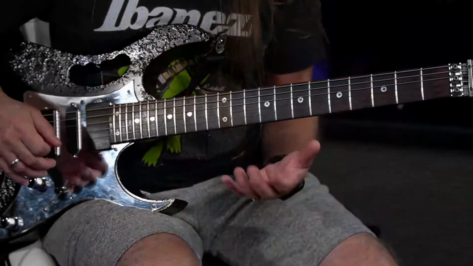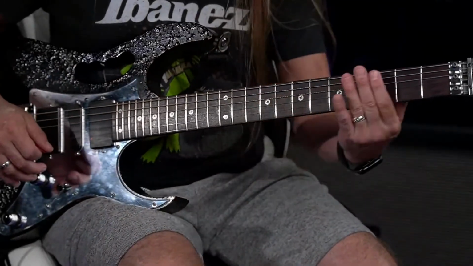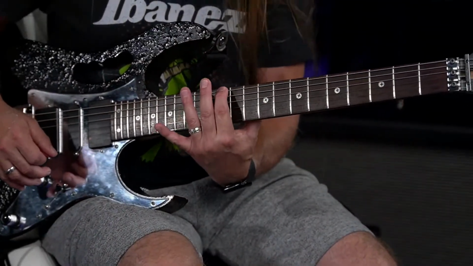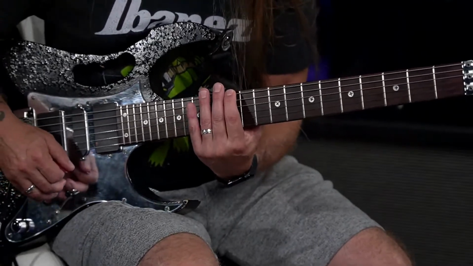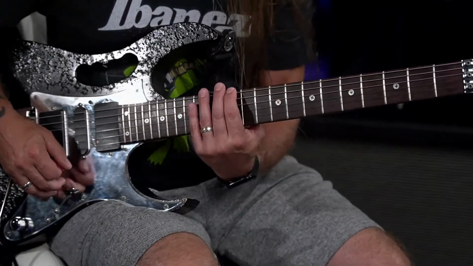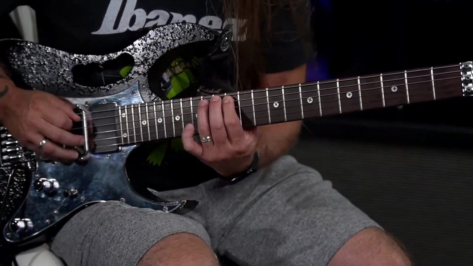We've got E major pentatonic. Now let's look over here on E minor pentatonic. So I'm going to go to the 12th fret here, and I'm going to play the same shape I just did, but up here on the 12th fret. So here's minor pentatonic.